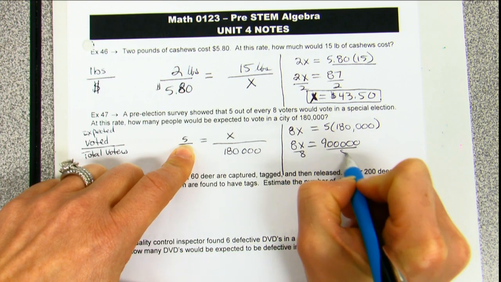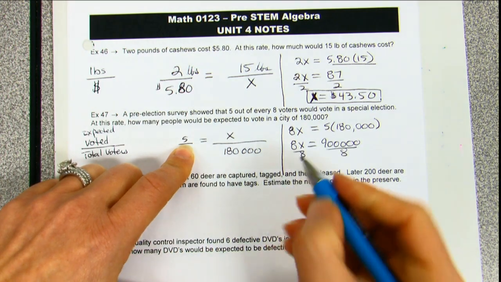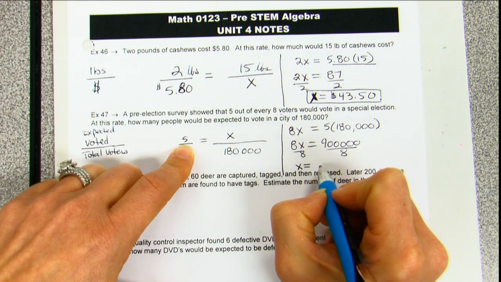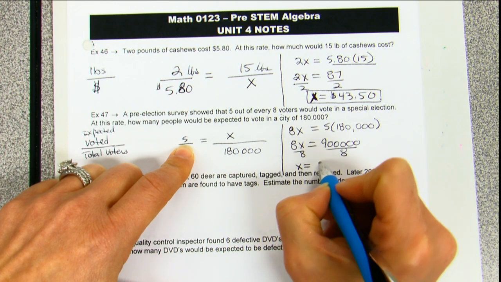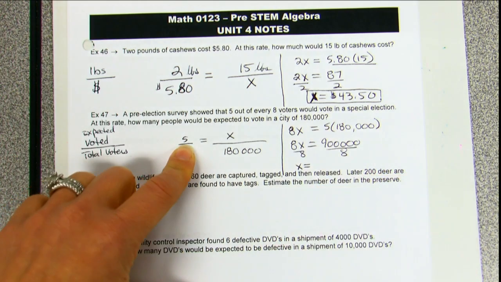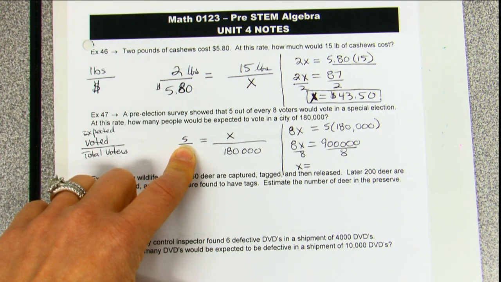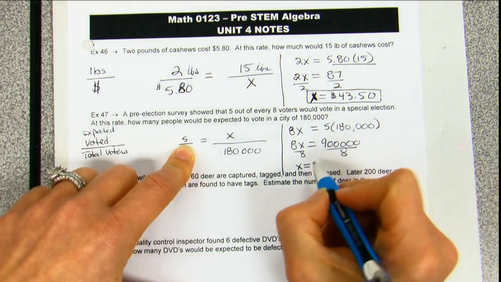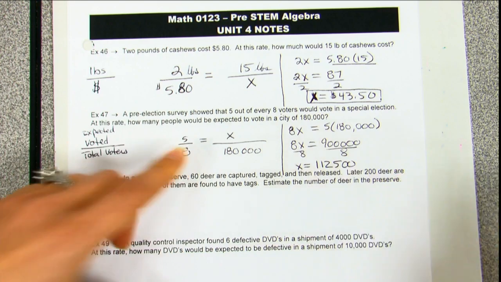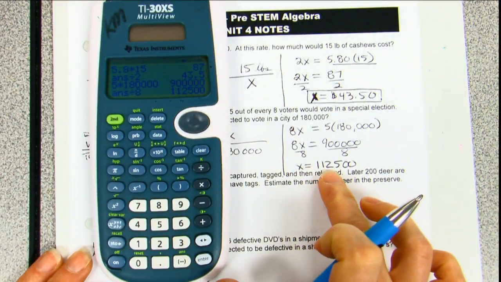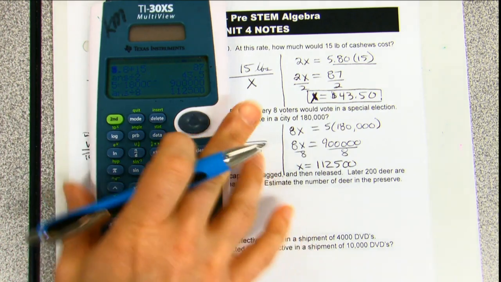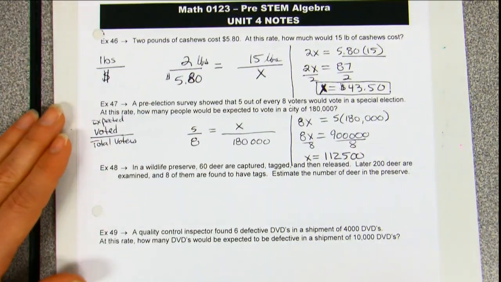Then you would divide by 8. So you get x equals 900,000 divided by 8. Sorry, I can't read my calculator. There we go. 112,500. So just do your calculator, I just struggled with my eyes for a minute.